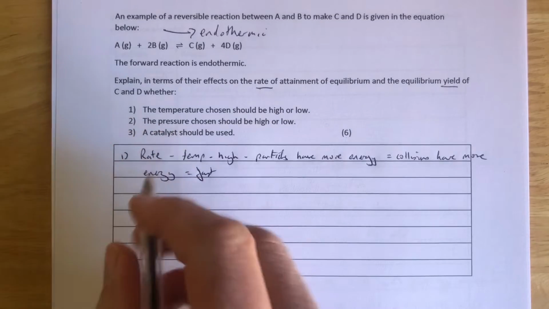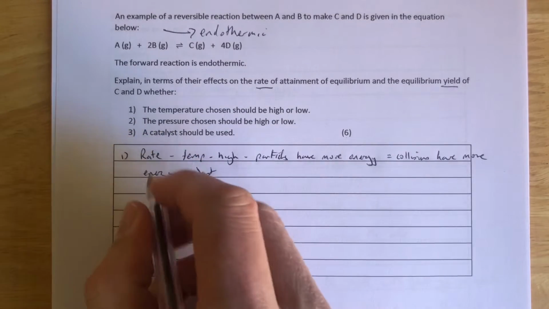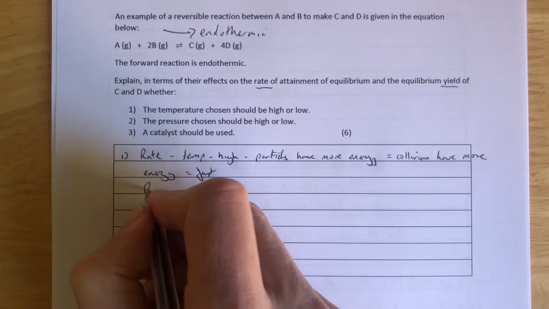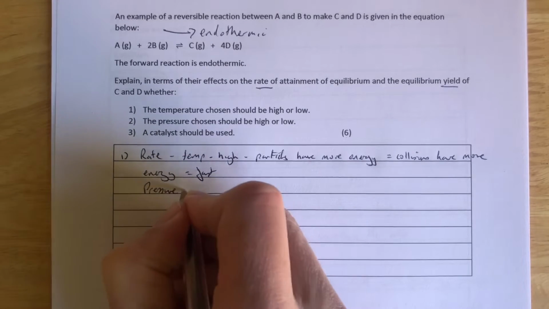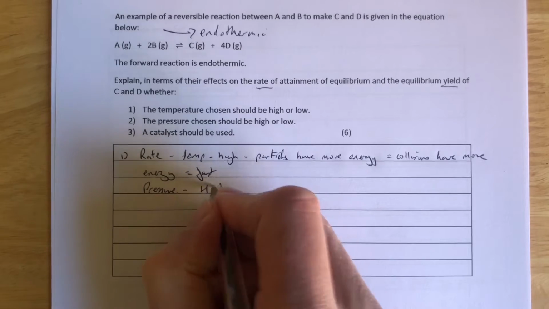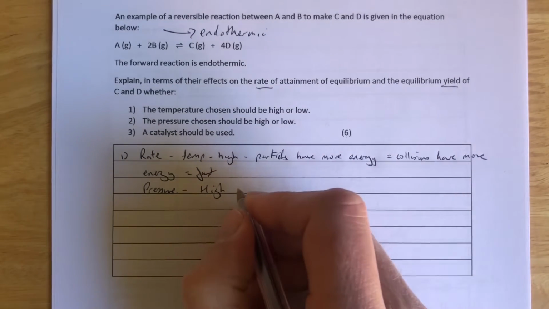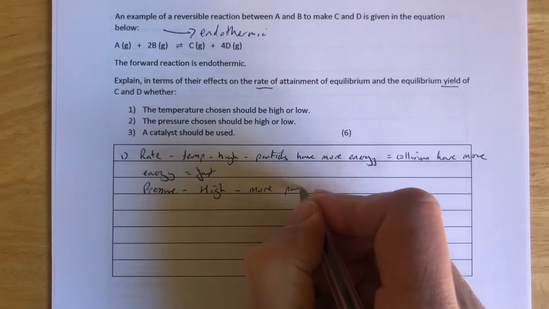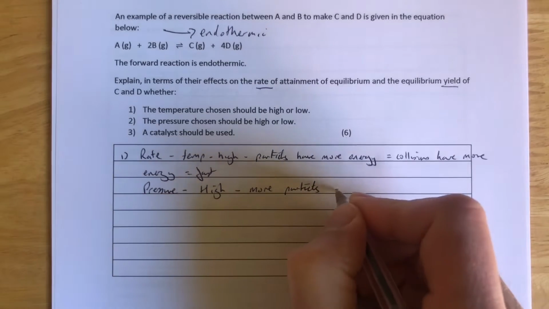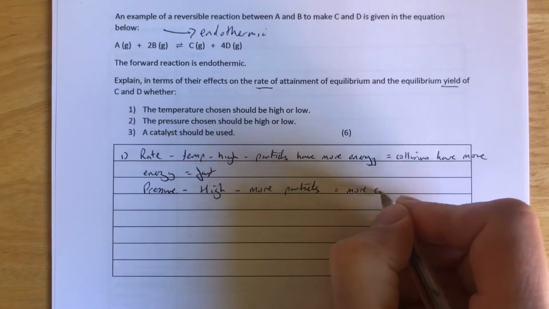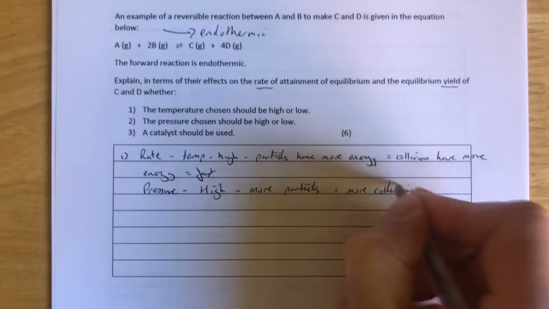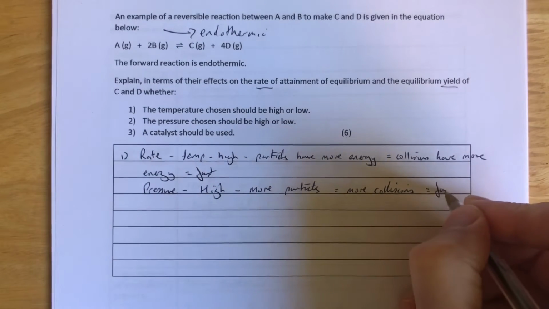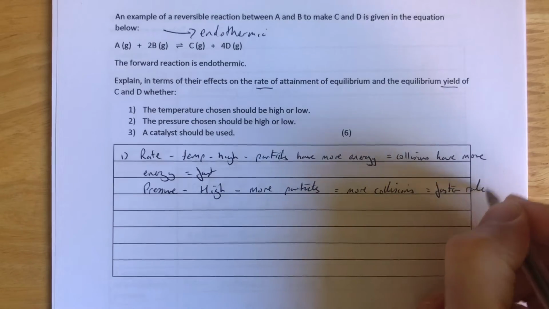Should we do rate for pressure as well? Let's do rate while we're on rate. So rate for pressure. So if pressure is high, then we have more particles. If we have more particles, we have more collisions. If we have more collisions, we have a faster rate.